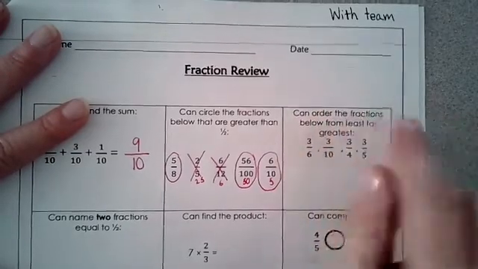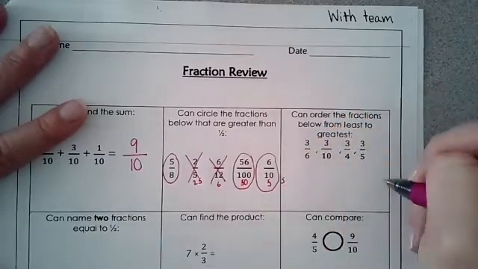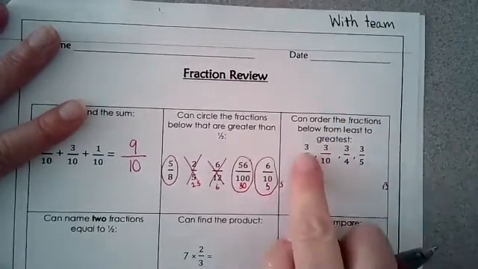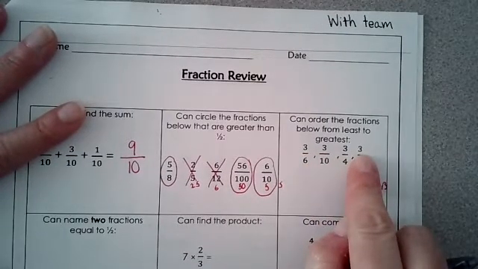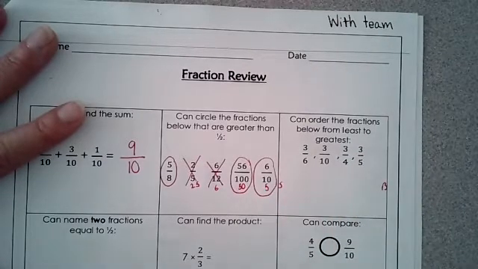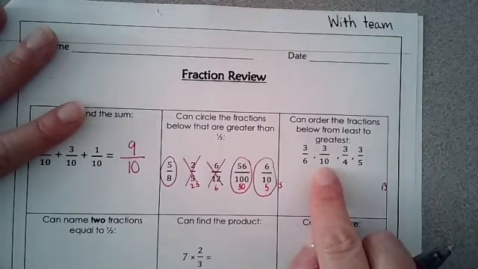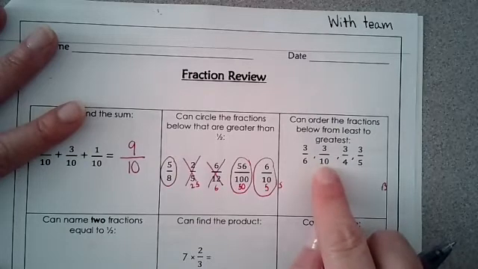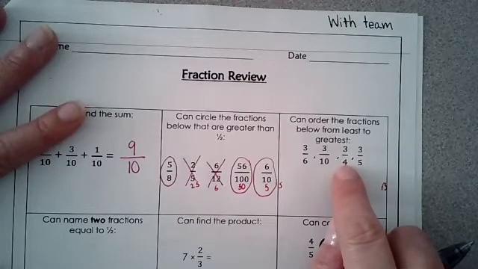All right. Now, can we order these fractions below from the least to the greatest? That means from the smallest to the biggest. Since they all have the same numerators, you know there's the same amount of pieces in each, okay? So then we can just look at the denominators to determine how tiny the pieces are. The larger the denominator, the tinier the pieces. So 3/10 has 3 tiny pieces. 3/4 has 3 larger pieces, okay? Because this is almost 75% of a pizza.